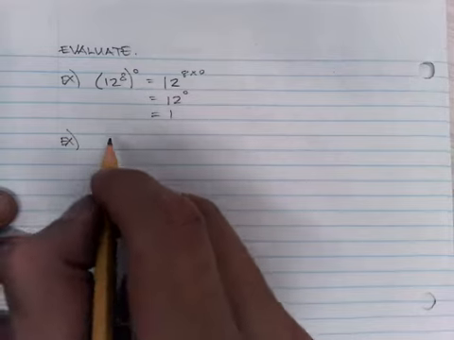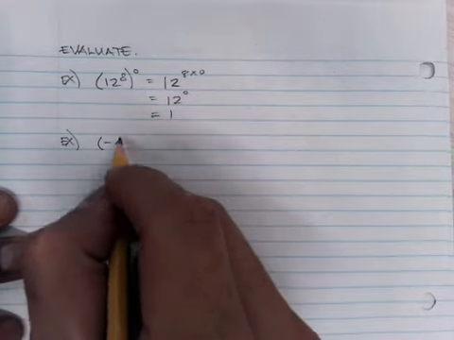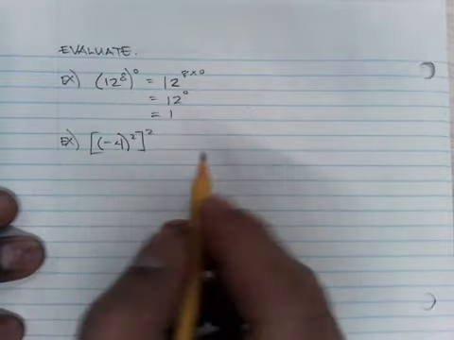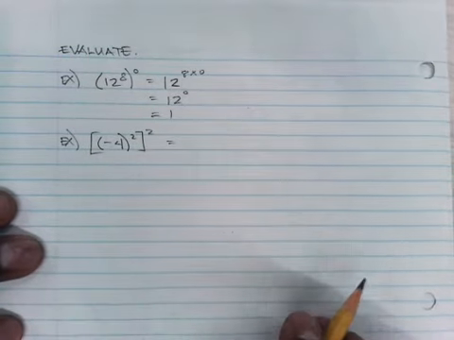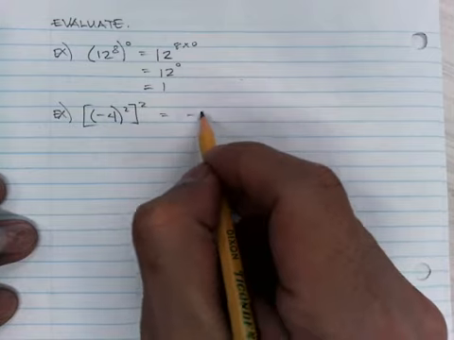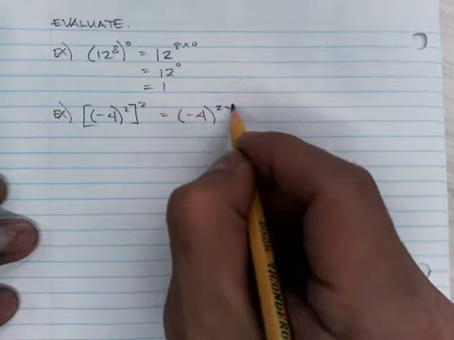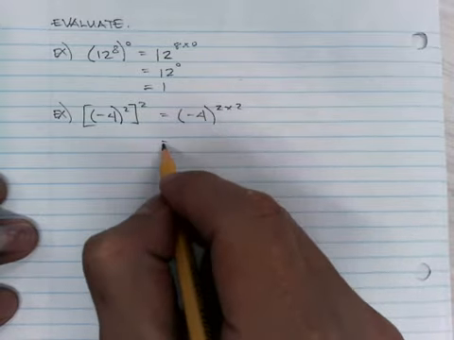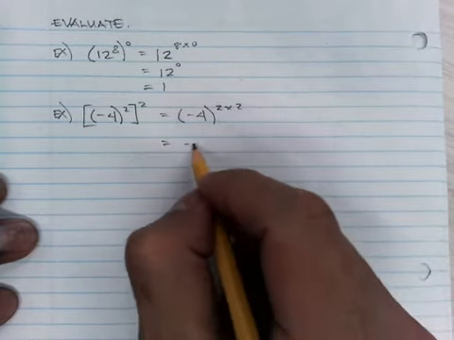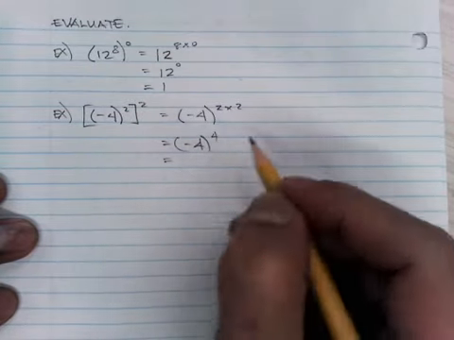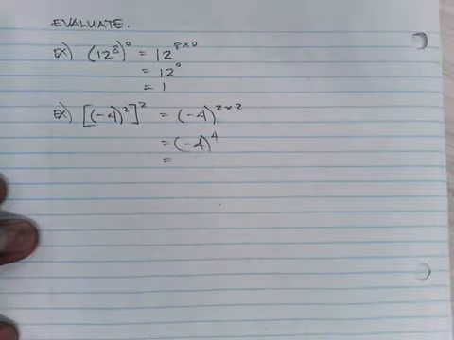Let's try negative 4 to the power of 2, all this to the power of 2. What is this going to look like? Our base is still negative 4, and our exponents are 2 and 2, so you just multiply those 2's. So negative 4 to the exponent of 4 is equal to negative 4 to the 4.